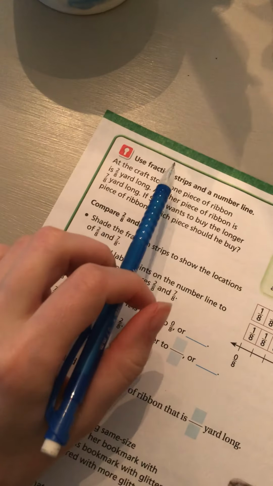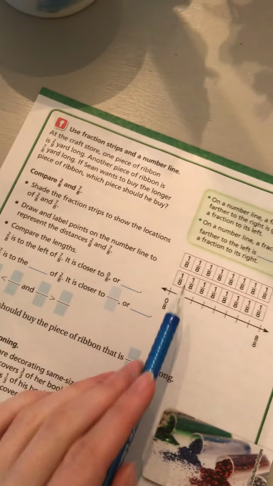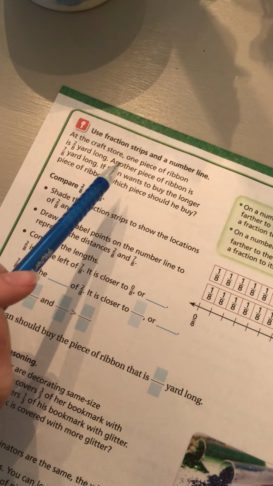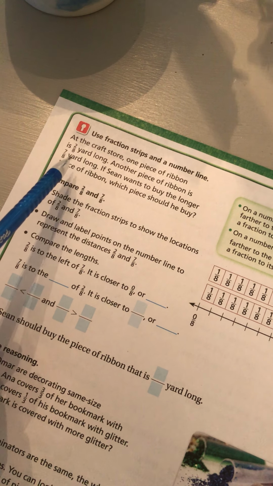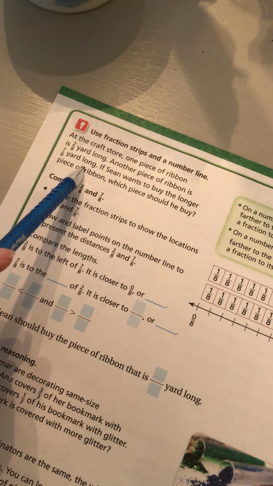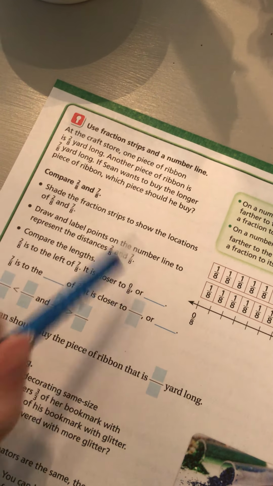Use fraction strips, these things right here, and a number line. At the craft store, one piece of ribbon is 2/8 yard long. Another piece of ribbon is 7/8 of a yard long. If Sean wants to buy the longer piece of ribbon, which piece should he buy?